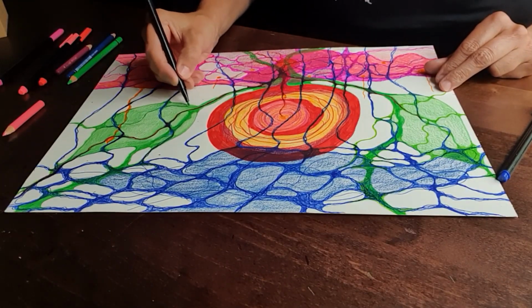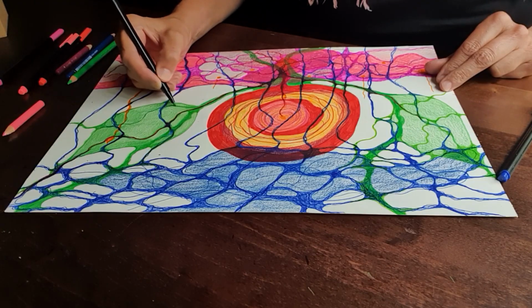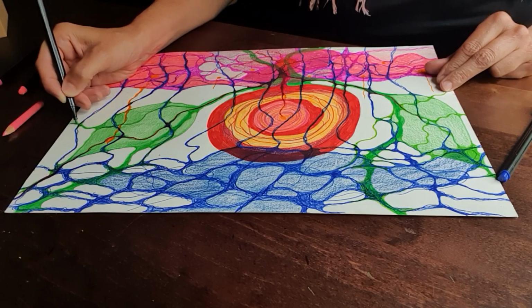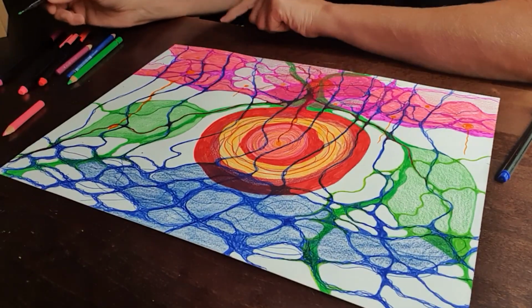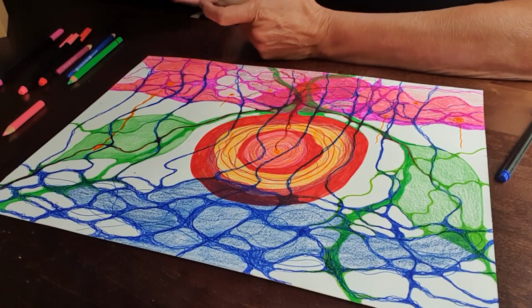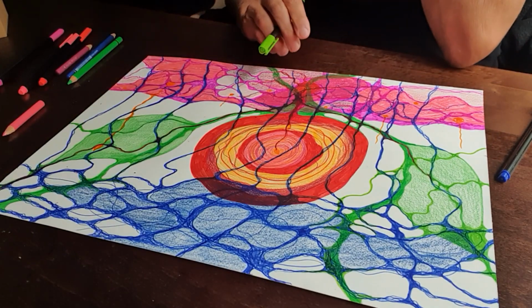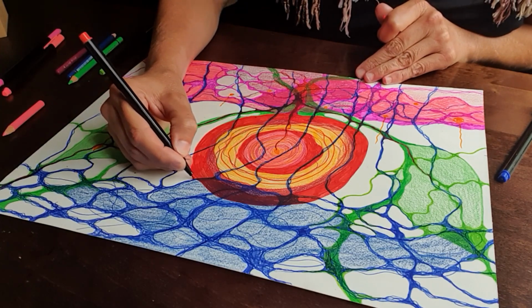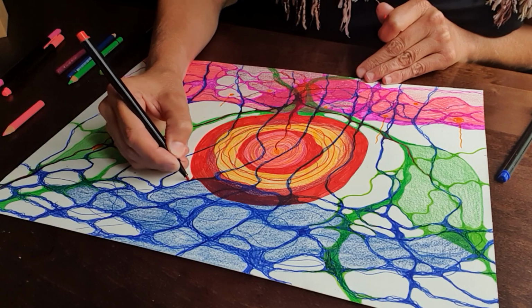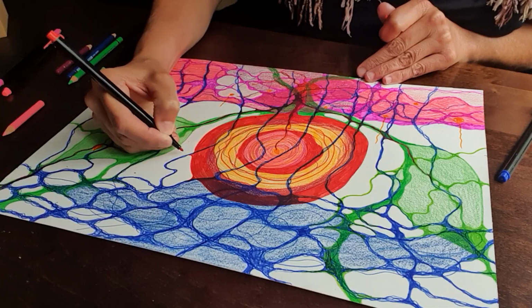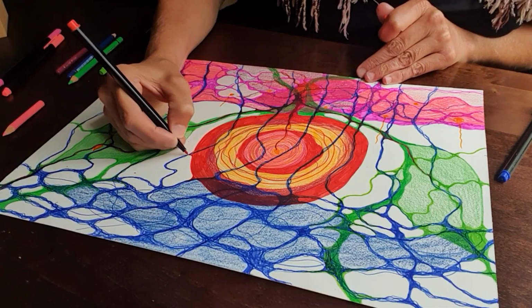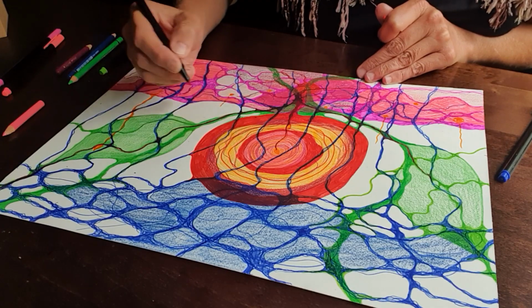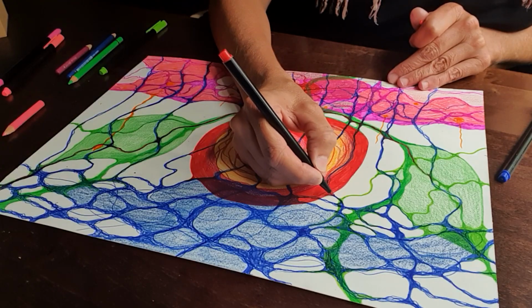I don't know yet. But what I actually like, yeah, I want to connect my main flower more to the environment. Maybe here.